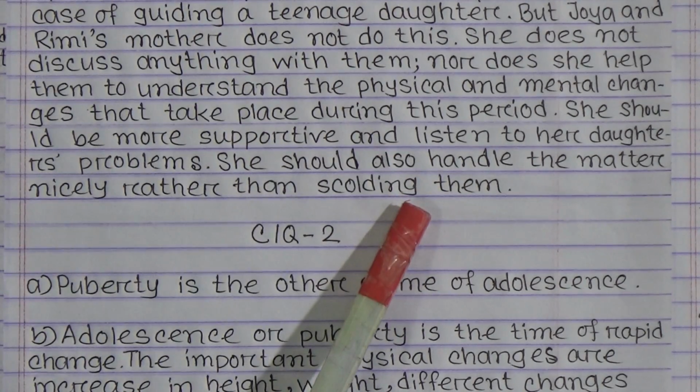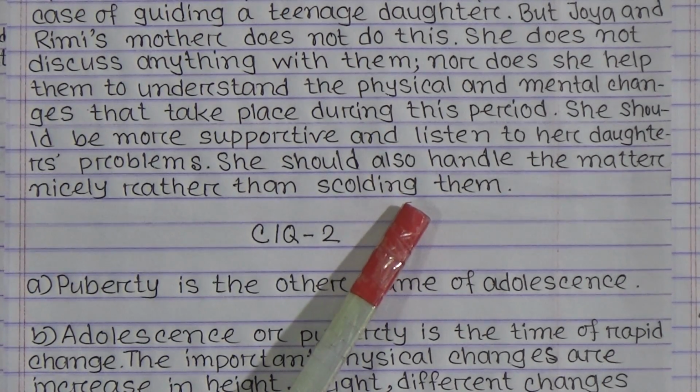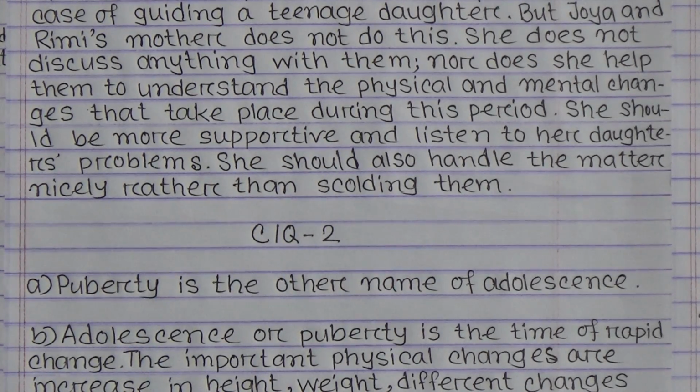So every mother needs to support their children, basically teenage daughters, at this time.